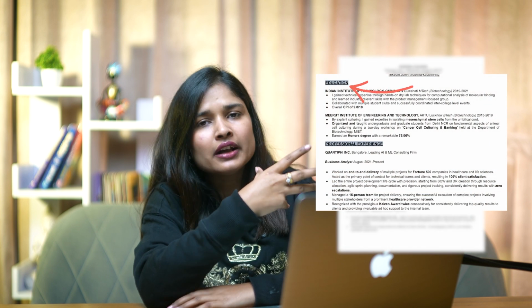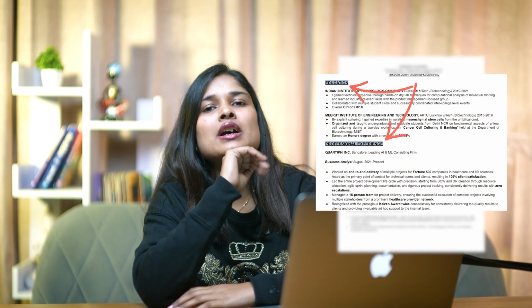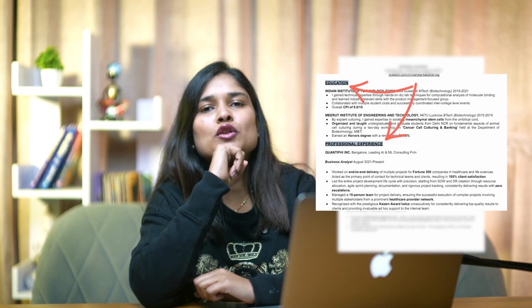After the objective statement, a lot of you make this mistake where you start with your education section instead of your work experience section. This is a complete no. Even if you've just graduated and that is your most recent thing that you have done, please don't add your education above your work experience.